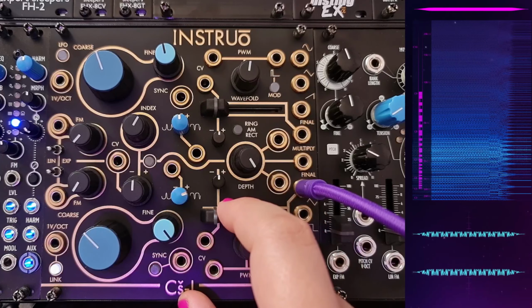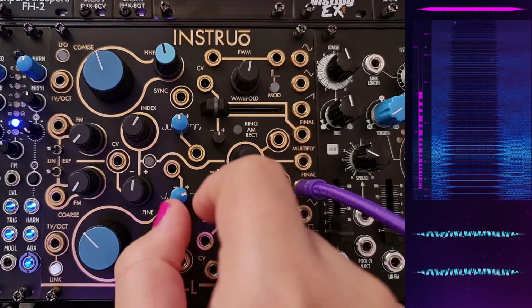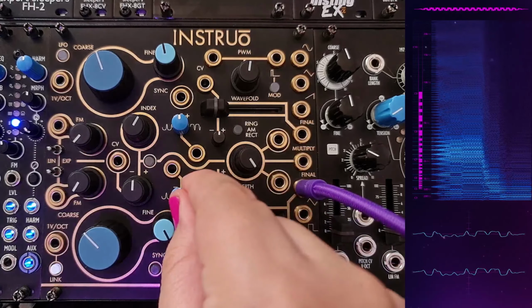So this would be completely oscillator A. This would be oscillator B alone.